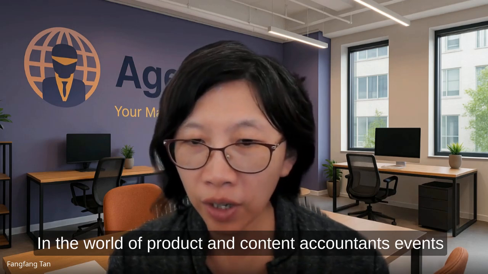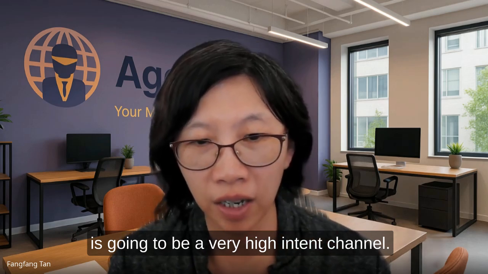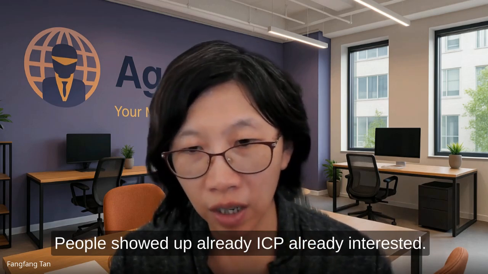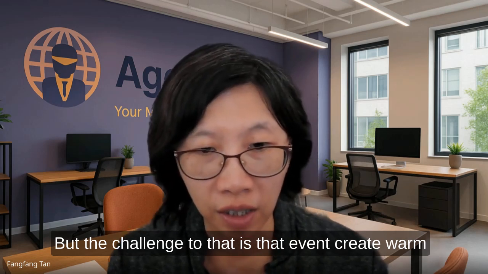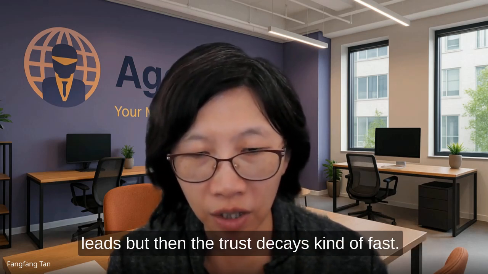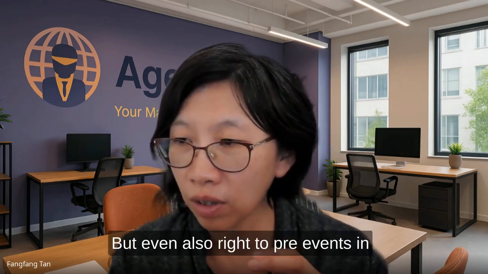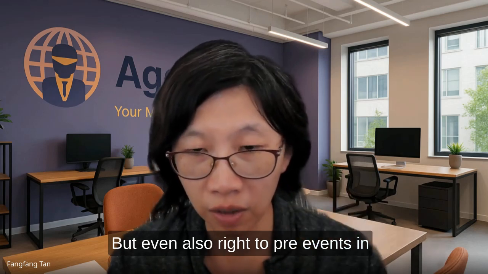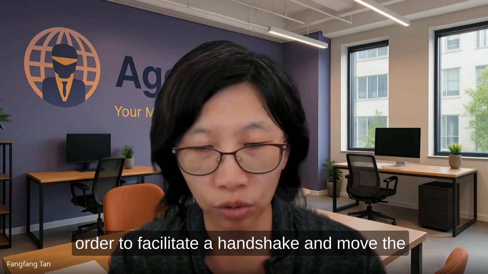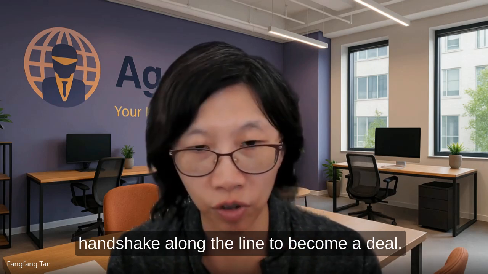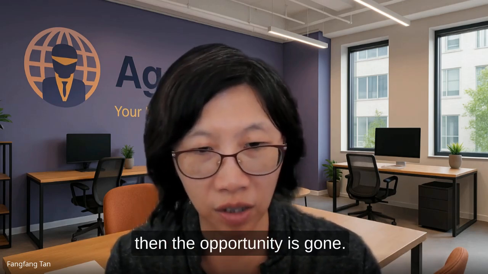In the world of product and content abundance, events are going to be a very high intent channel. People showed up already, ICP already interested. But the challenge is that events create warm leads, but the trust decays fast. You need to follow up very proactively, and even prepare pre-events in order to facilitate a handshake and move it along the line to become a deal. If you miss that time window, the opportunity is gone.